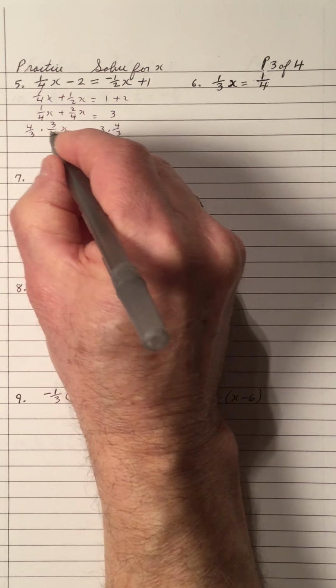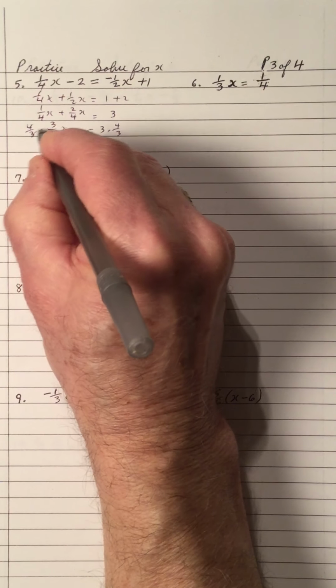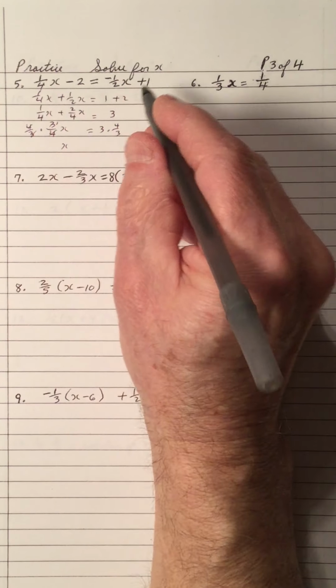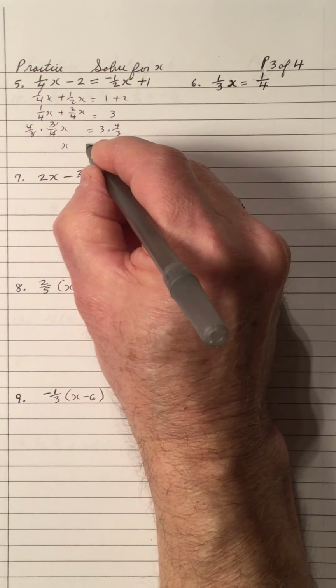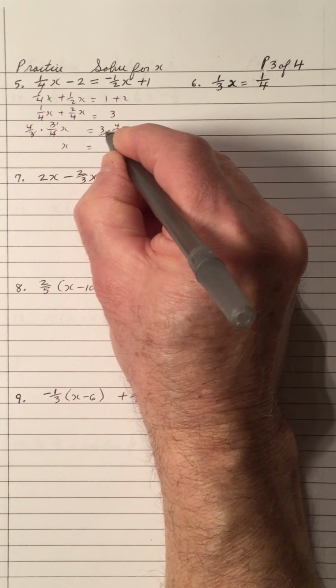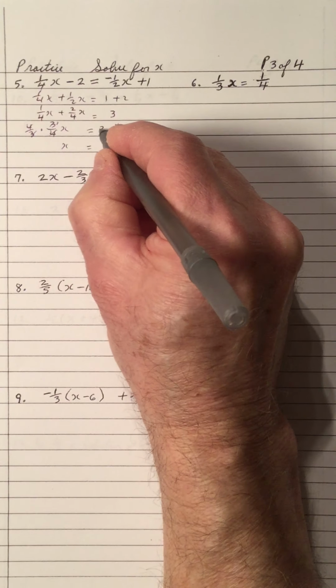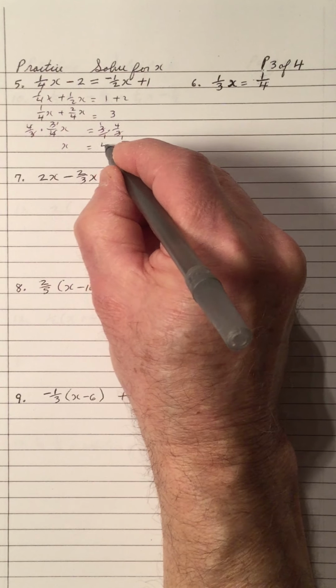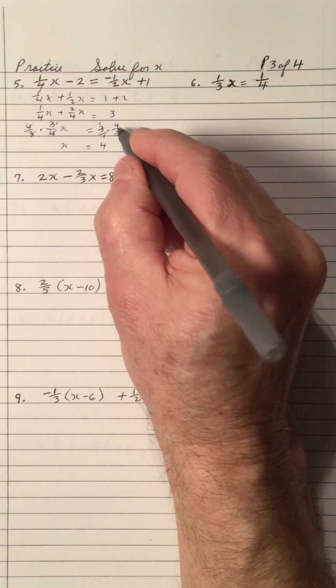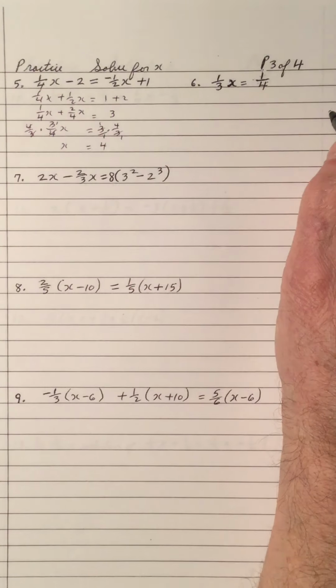3 times 4 is 12. 12, they cancel out. And you can do that if you want, because they're multiplying. Cancel top to bottom. And the 3 is over 1. So that's understood to be over 1. 3 into 3 goes once. 3 into 3 goes once. That gives me a 4. 3 times 4 over 3 is a 4.